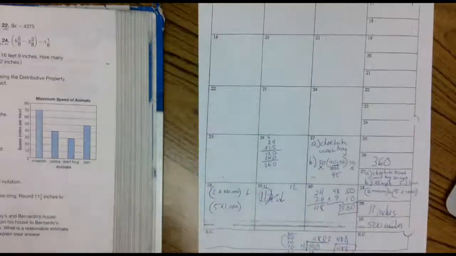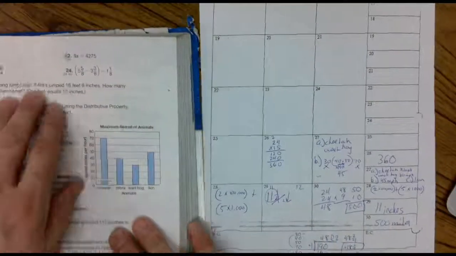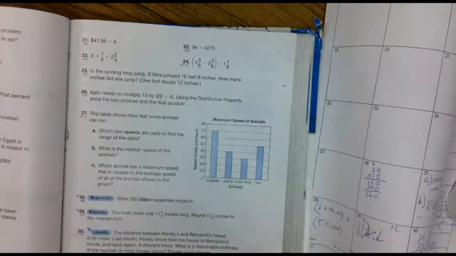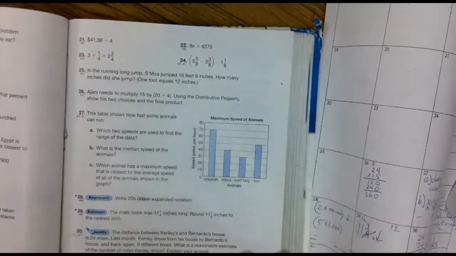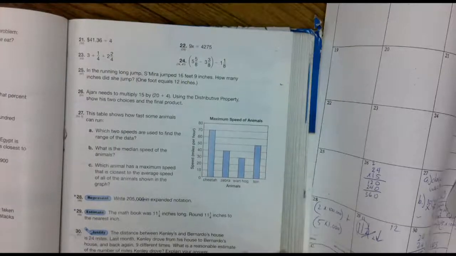Let's check out number 25, and then we'll have mastered all the word problems at the end of the lesson. 25 says, in the running long jump, Samaria jumped 16 feet and 9 inches. How many inches did she jump?